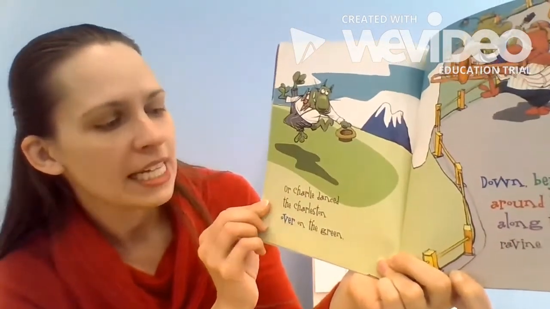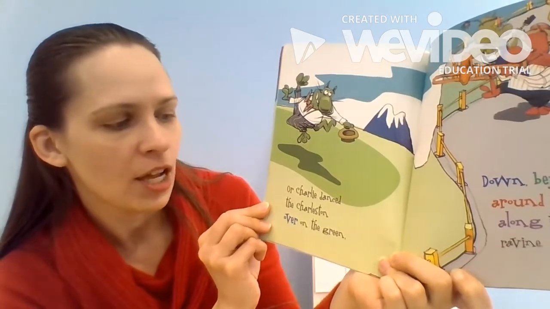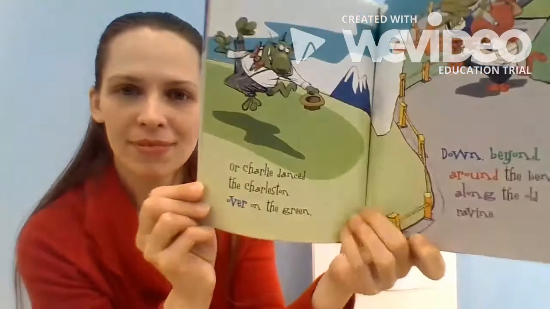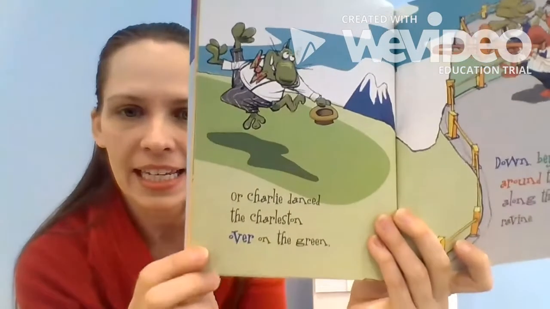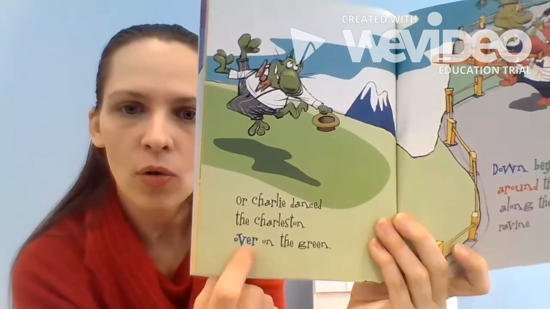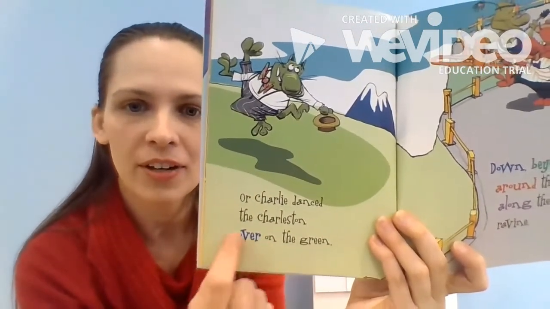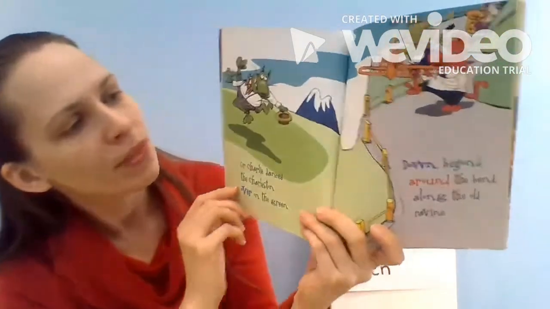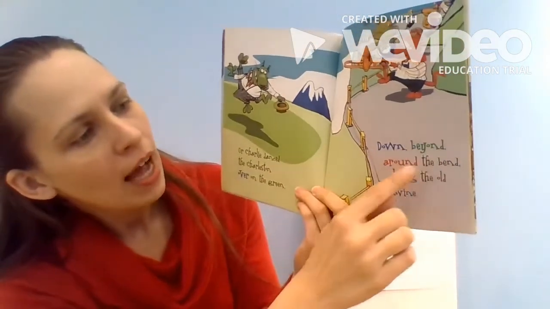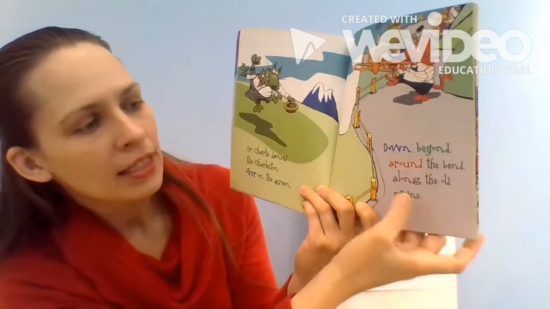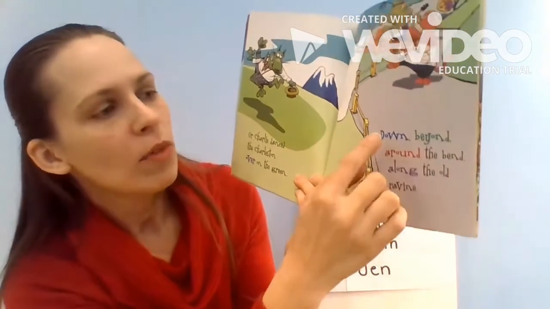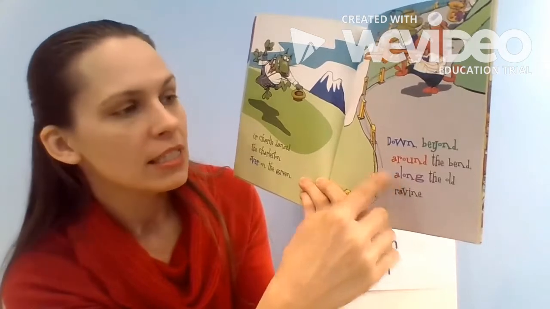Or Charlie danced the Charleston over on the green. So here he is dancing, and you see over on the green, right? This shows where, it shows the place. Down beyond, around the bend, along the old ravine. So all of these are prepositions.